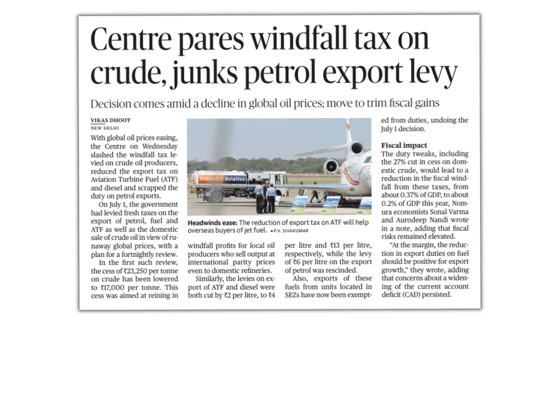This is the third article of the day. This is from the business page. Again, this comes from GS 3 economy. The article talks about windfall tax and also export levy on petrol. So there is a key word here, windfall tax. We need to understand a word called windfall profit before we understand what is windfall tax.